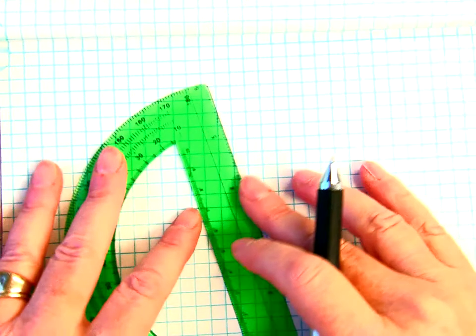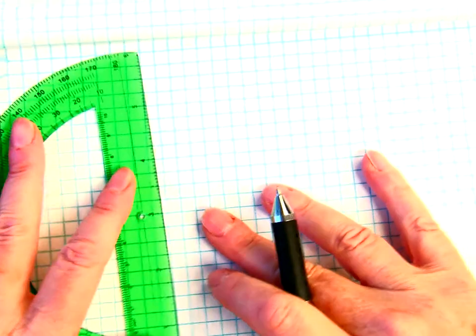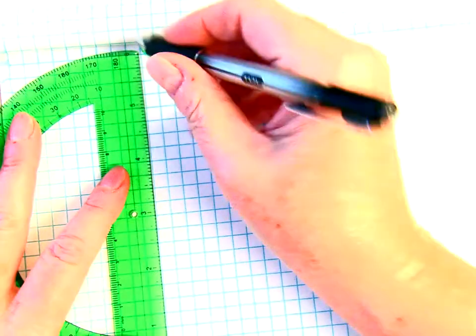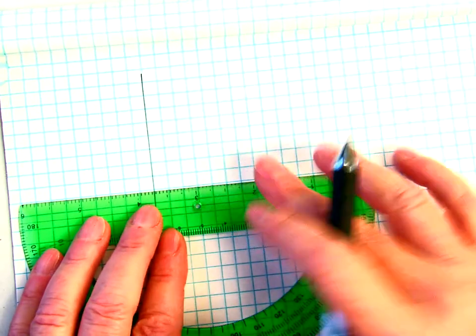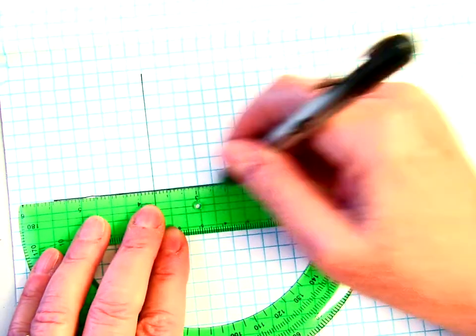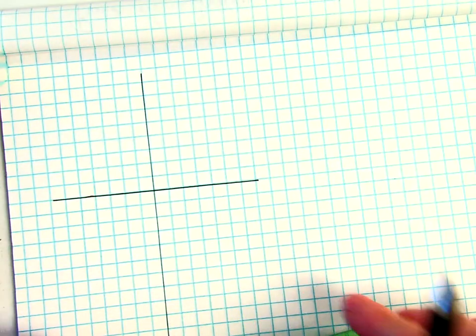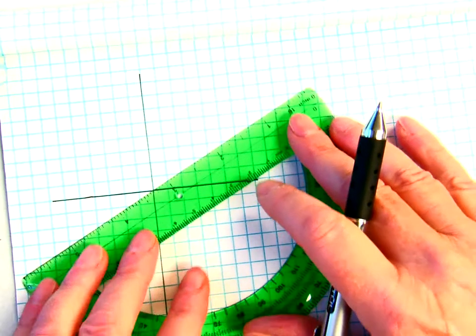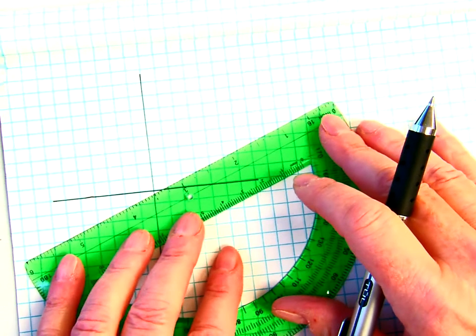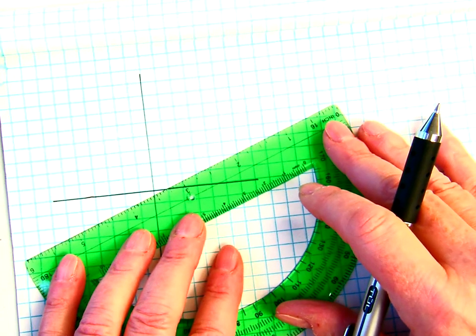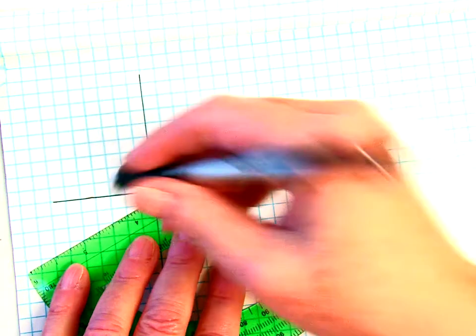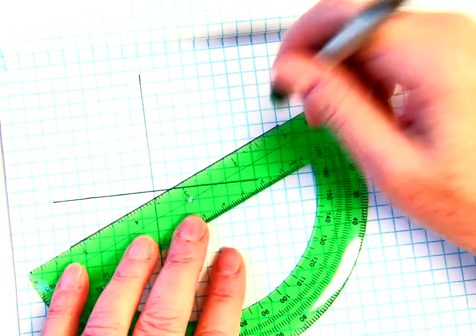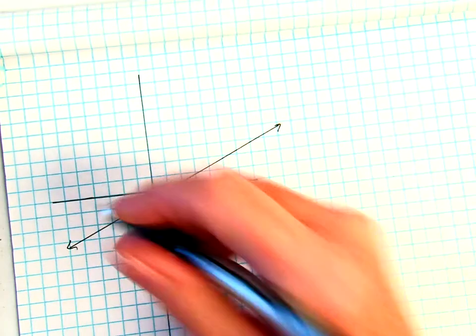So let's go ahead and build a coordinate plane quickly and look at a line. Let me build this line. This is a lovely line here. Okay, let's see, a couple of options here with points.